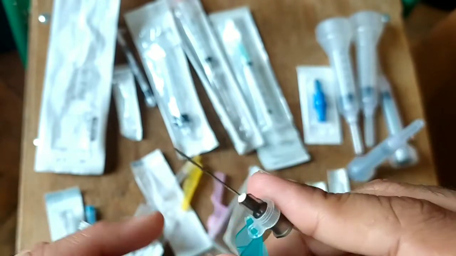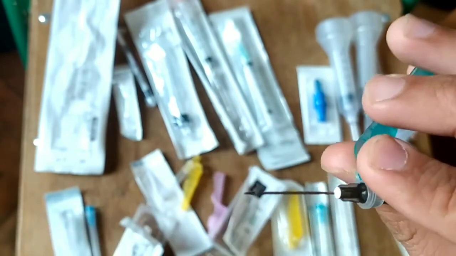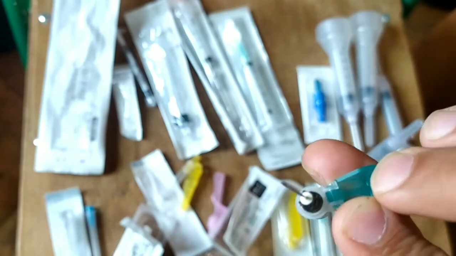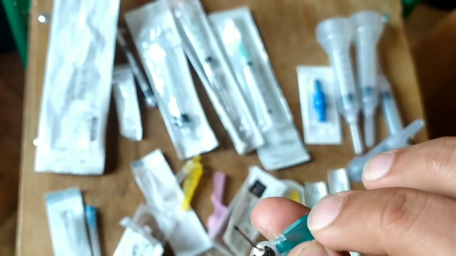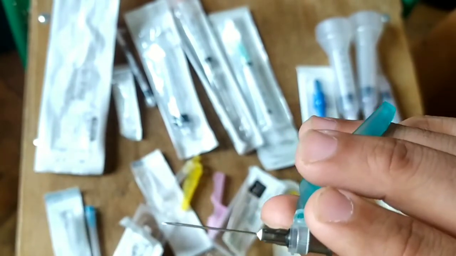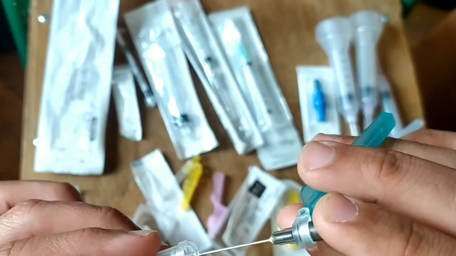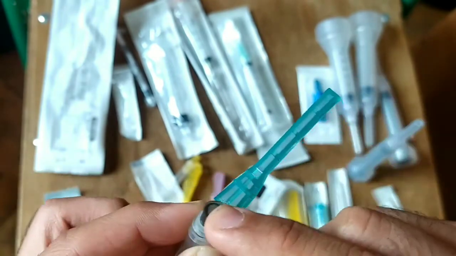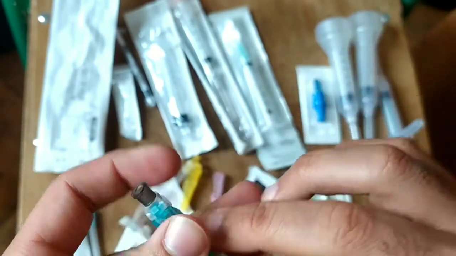So now lastly, let us see what the basic parts of a needle are. Here you can see the shaft of the needle. The hole of the needle is called, of course, the lumen. The sharp point is called the bevel of the needle, and it is the edge of the needle. So this is all about the basics of needles and syringes.